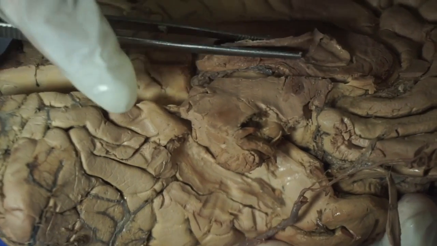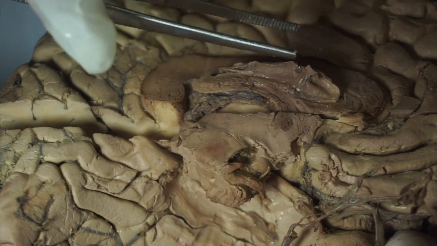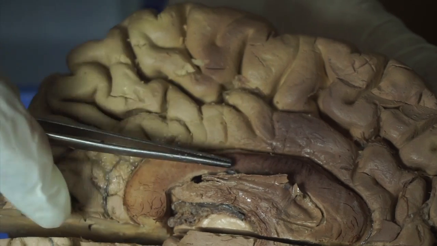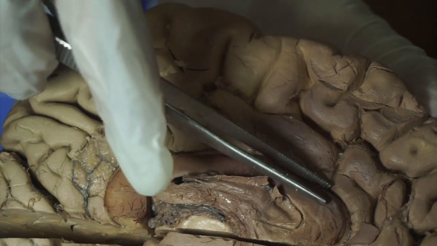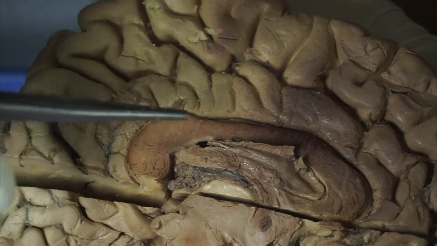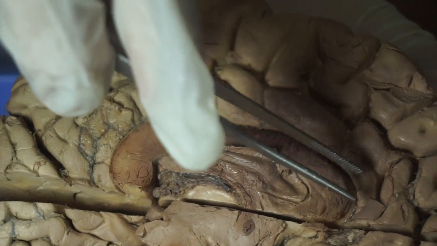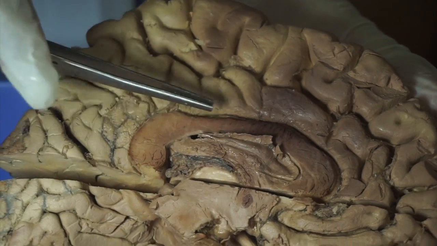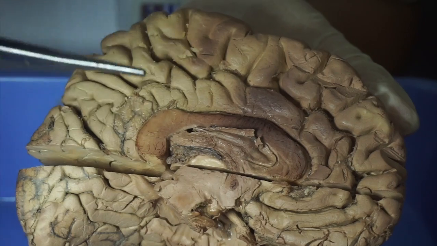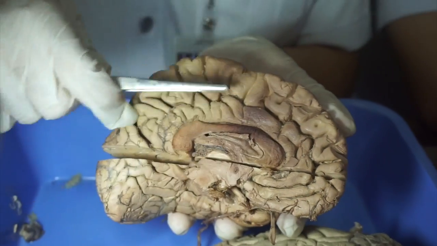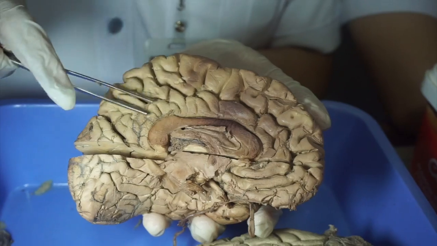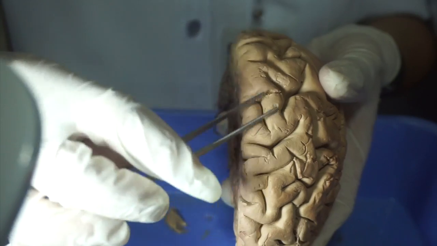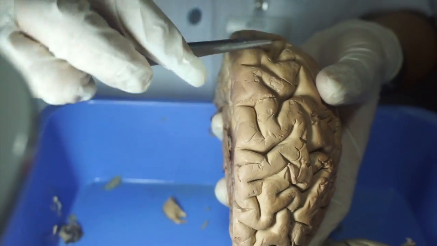Okay, that's it. The pericallosal sulcus. This is, again, just above the corpus callosum. You have the pericallosal sulcus. It is important because it is the pathway of your anterior cerebral artery, because your anterior cerebral artery supplies the medial area of your frontal and parietal lobe, and also a bit of your superior area.